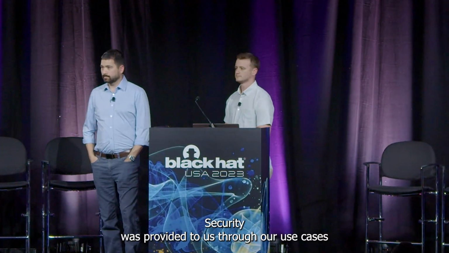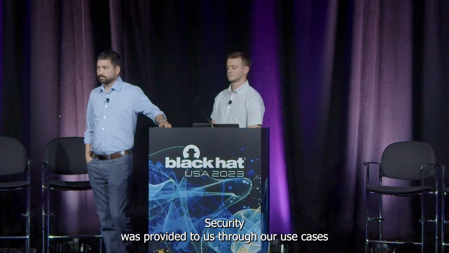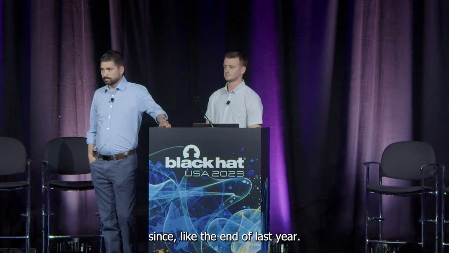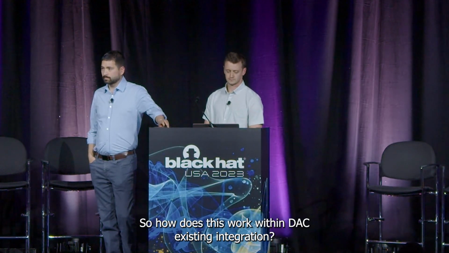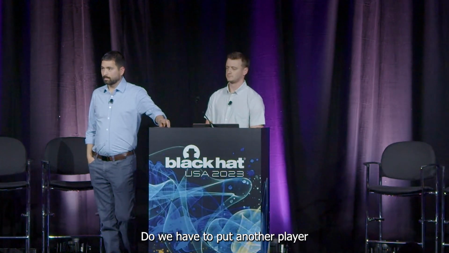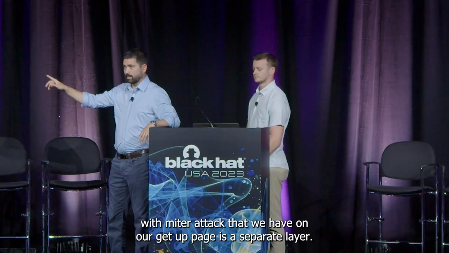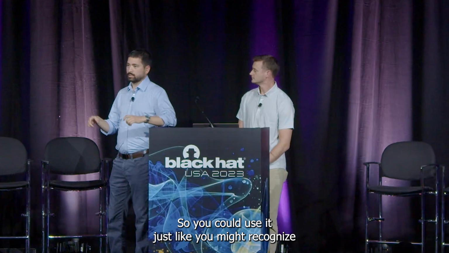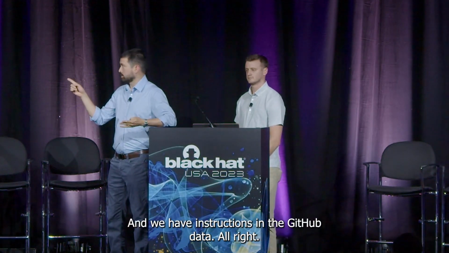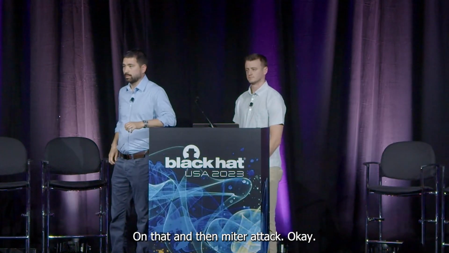Yeah, go ahead. So most of the security tools, when they provide vulnerabilities, they also provide these categorizations like CWE and OWASP. So how does this work with that existing categorization? Do we have to put another layer to do this categorization, or are you integrating with the existing tools somehow? So for PAF specifically, the integration with MITRE ATT&CK that we have on our GitHub page is a separate layer. So you'd use it just like, MITRE ATT&CK has the enterprise, the mobile, and the ICS layers. It would just be a separate layer. And we have instructions in the GitHub on how to augment that within MITRE ATT&CK.